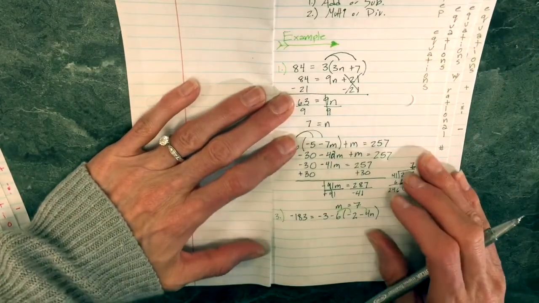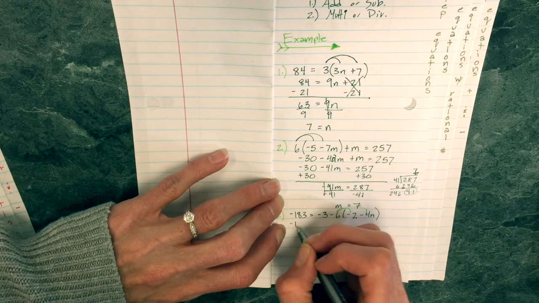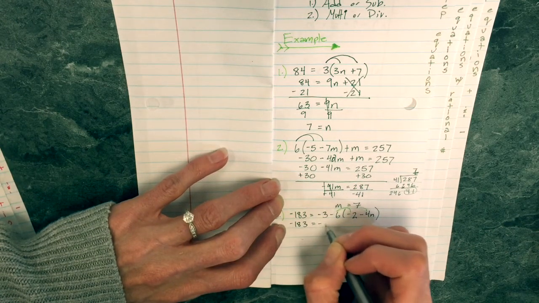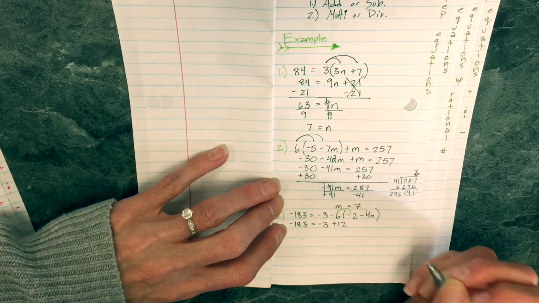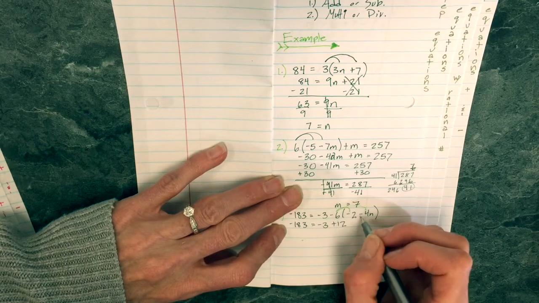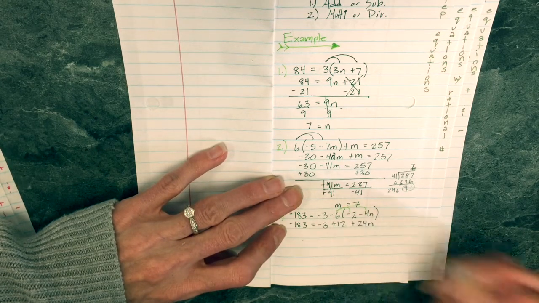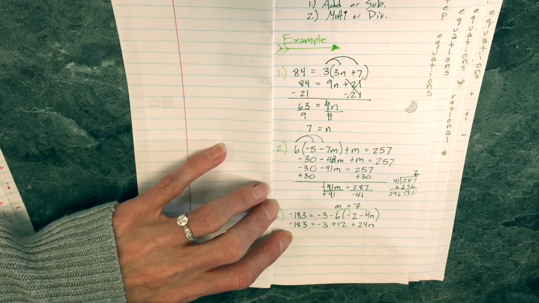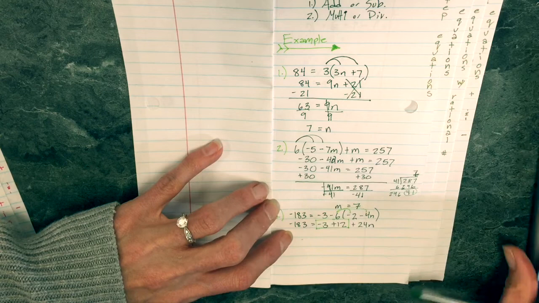Sorry. There we go. Okay, so I'm going to bring all of this down that I'm not messing with yet, and then that would be positive 12. Well, that's nice, turns to a positive. Negative 6 times negative 4 is plus 24. Now I see if there's any like terms. And there are, the constants.